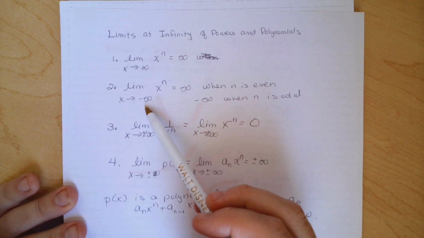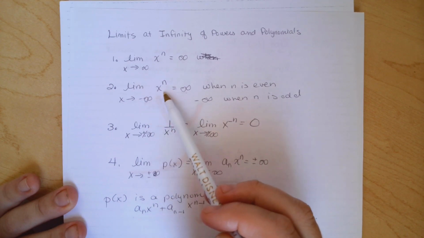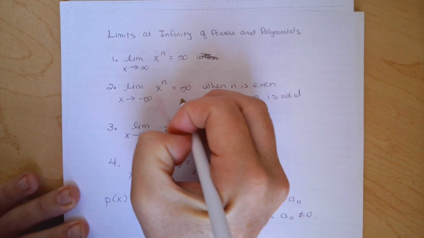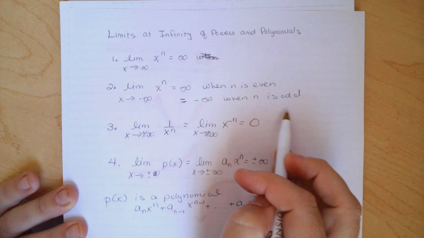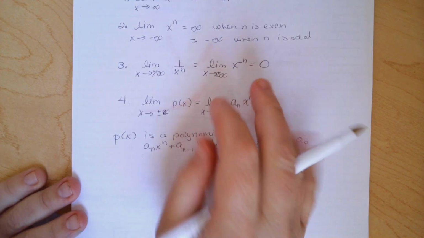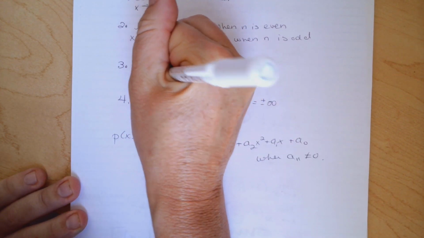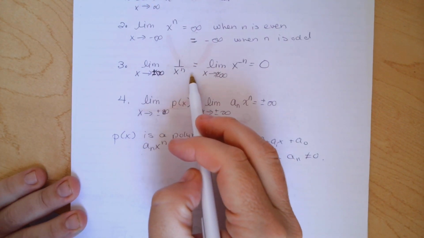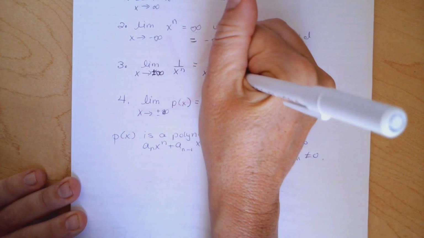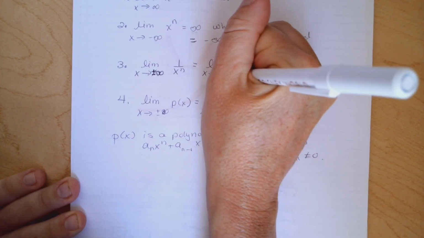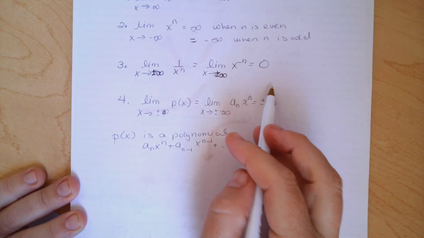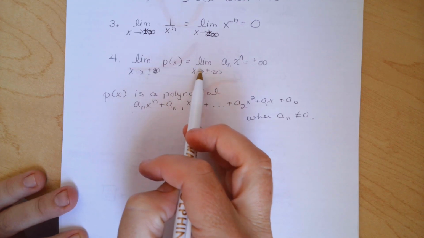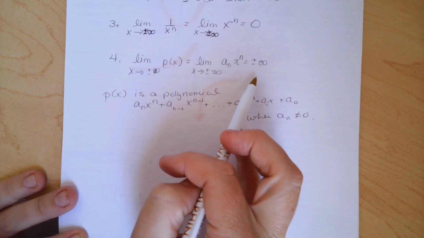The limit as x goes to negative infinity of x to the n equals infinity when n is even, and negative infinity when n is odd. The limit as x goes to plus or minus infinity of 1 over x to the n is going to equal 0. This makes sense. The limit of any polynomial is going to be either positive or negative infinity, basically.